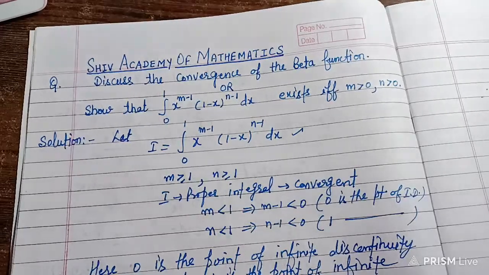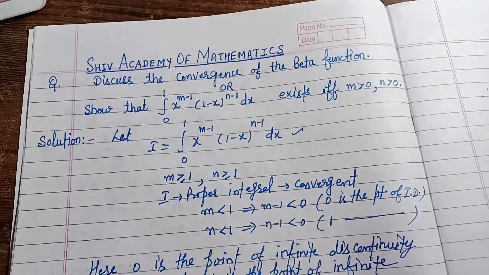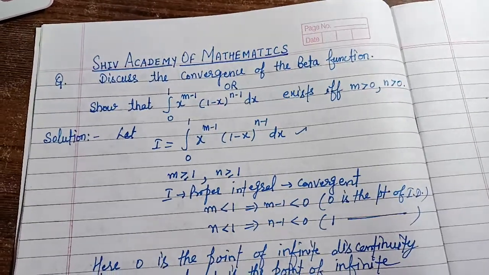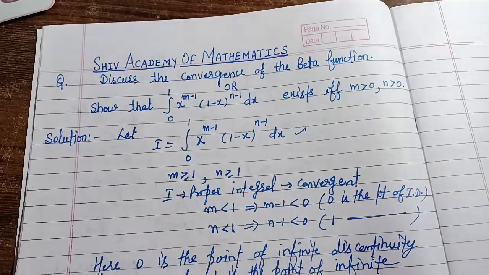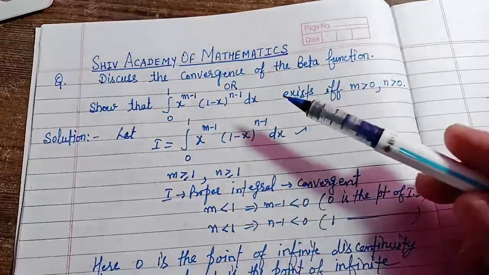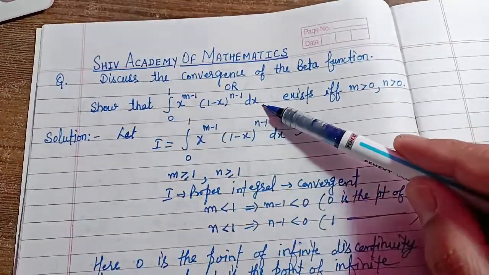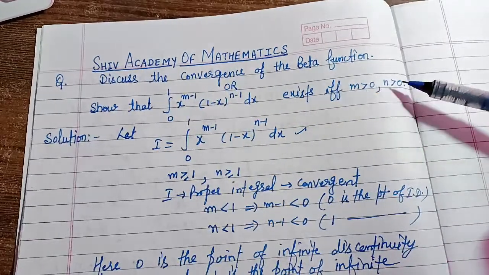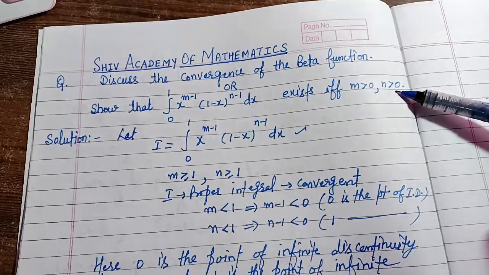So in today's video I am going to discuss the convergence of the beta function. You know very well that the beta function is the integral from 0 to 1 of x to the power m minus 1 times (1 minus x) to the power n minus 1 dx. This one is the beta function. So we have to show that this integral exists if and only if m and n both are positive.